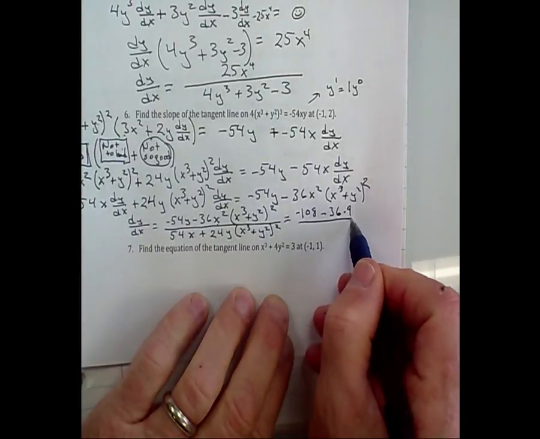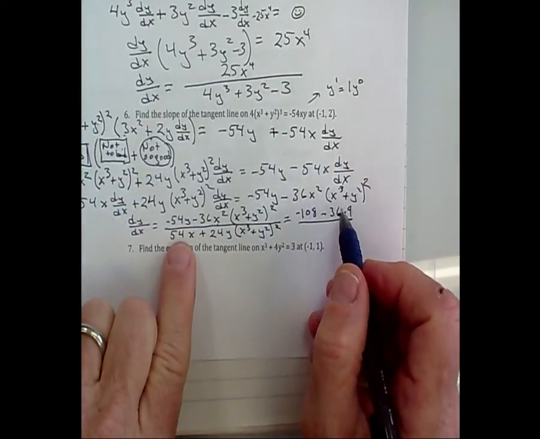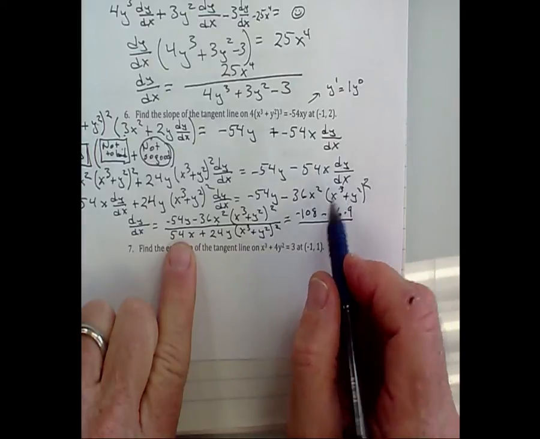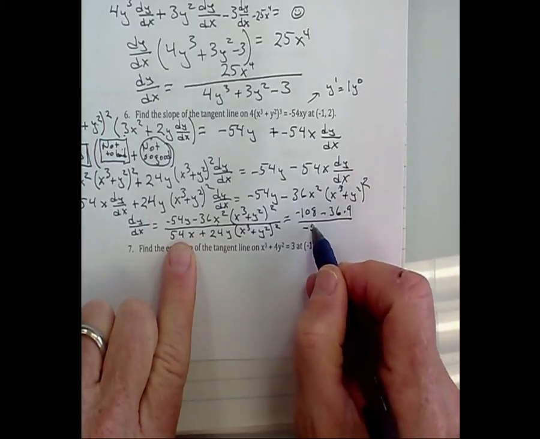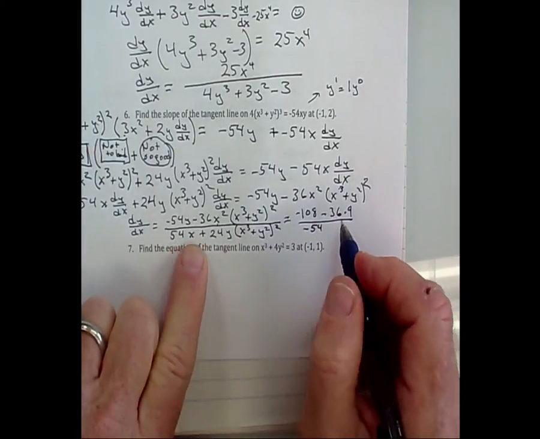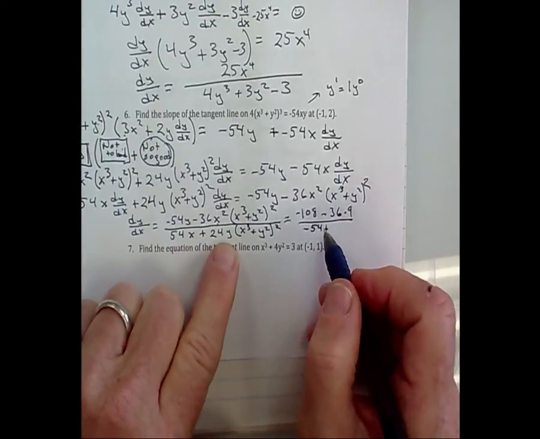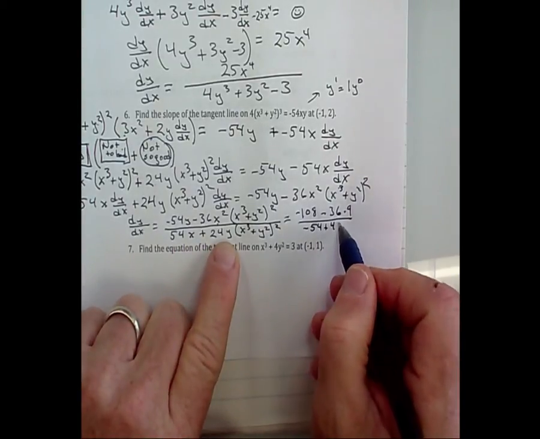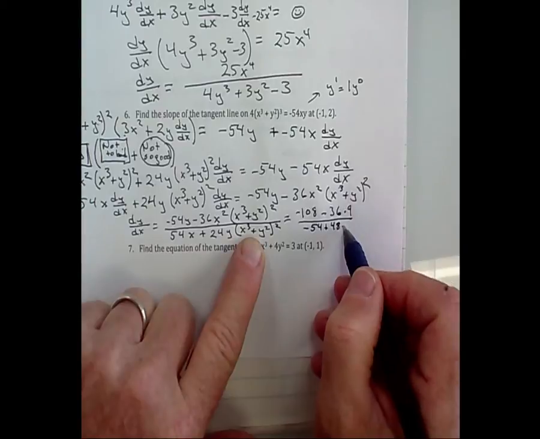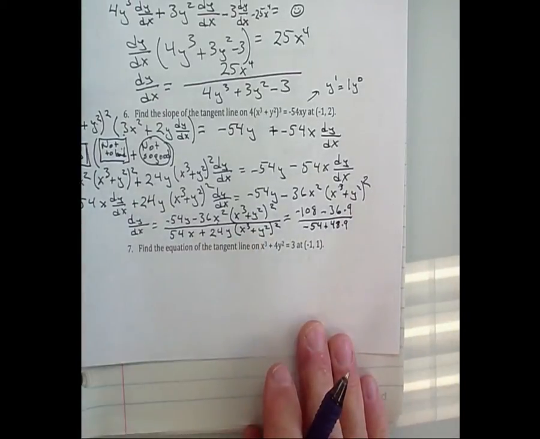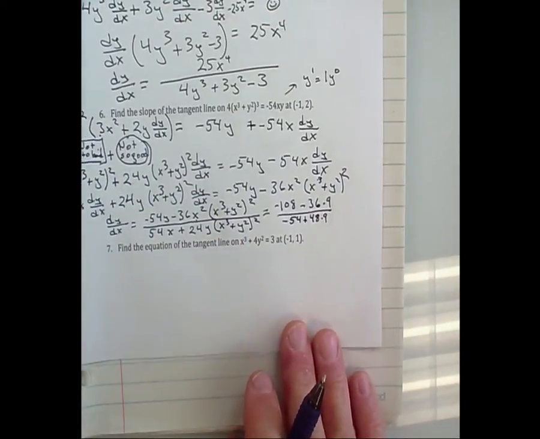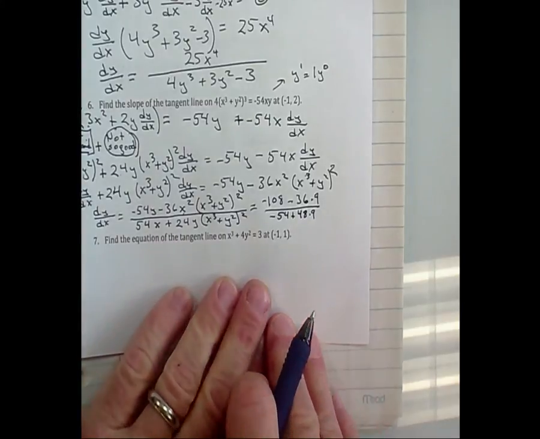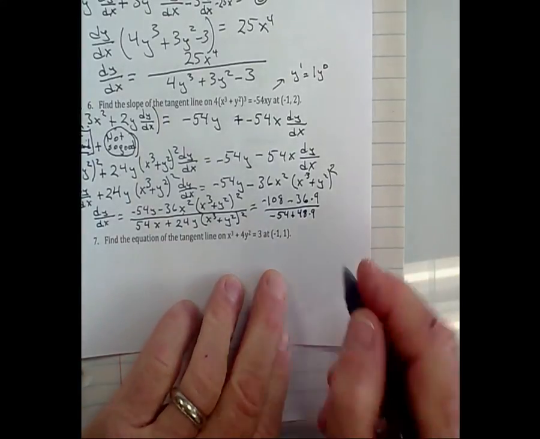Over 54 times negative 1 is a negative 54 plus 48 times 9, I already know that's 9. Equals.